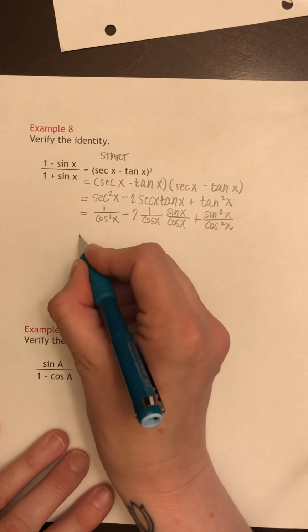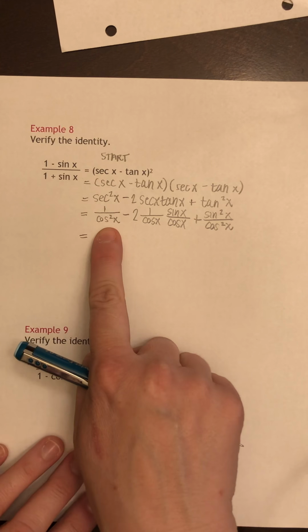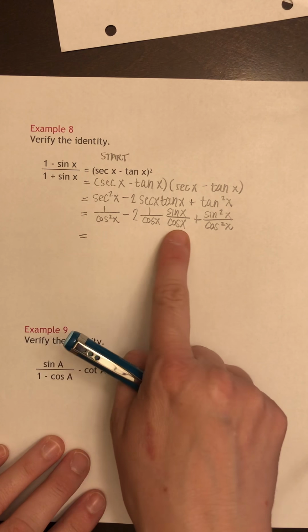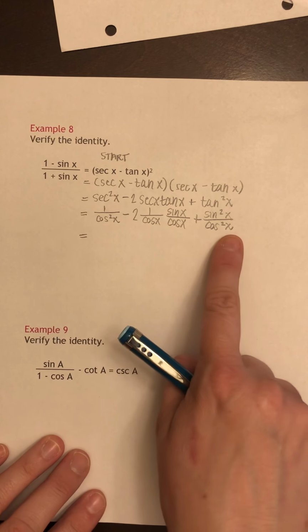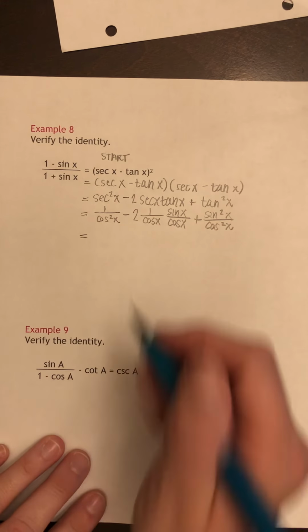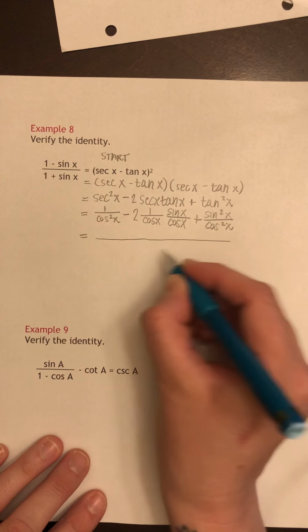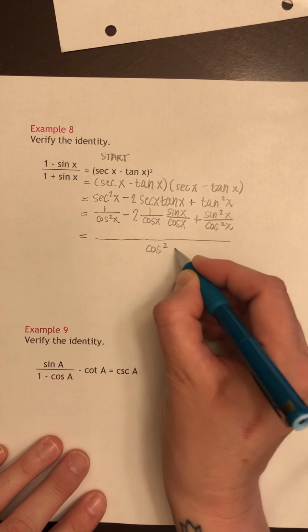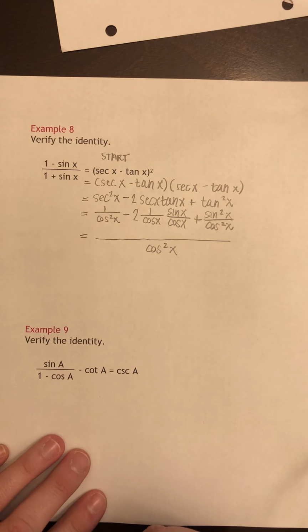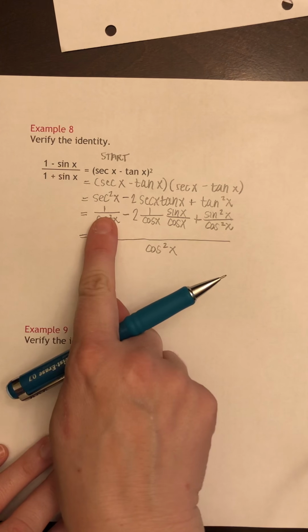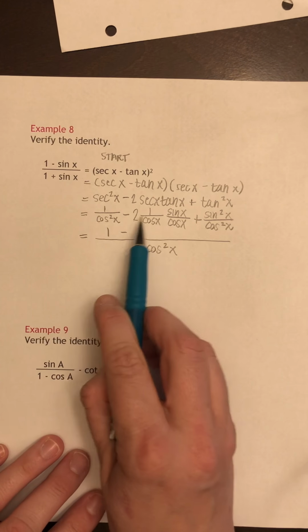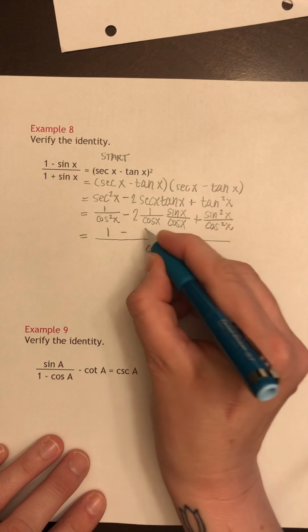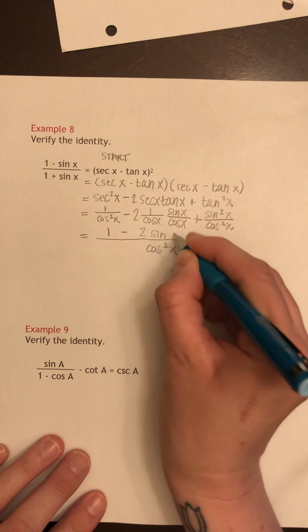Okay, so, ooh, look, guys. This denominator is cosine squared x. This denominator is also cosine squared x when I multiply those together, and this denominator is cosine squared x. So we have some good news. We have a common denominator already of cosine squared x. Let's take a look at what our numerator will be. So this numerator is a 1 minus, this is going to be 2 times 1 times sine x. So minus 2 sine x.